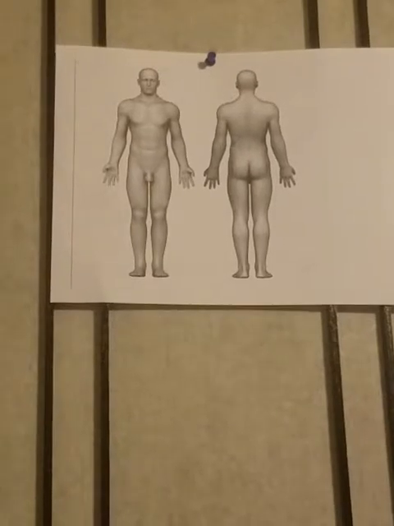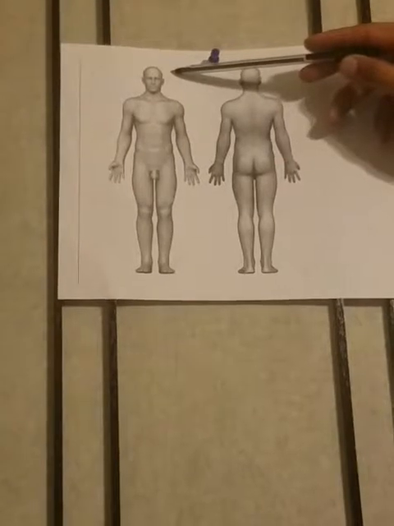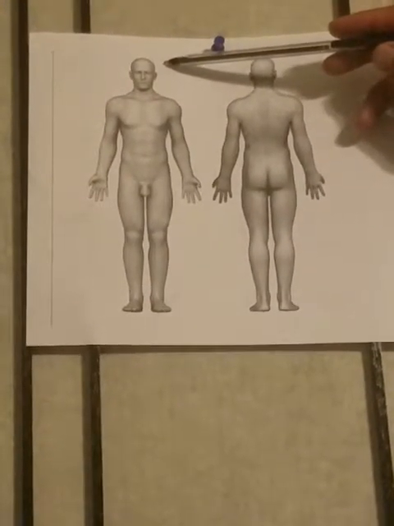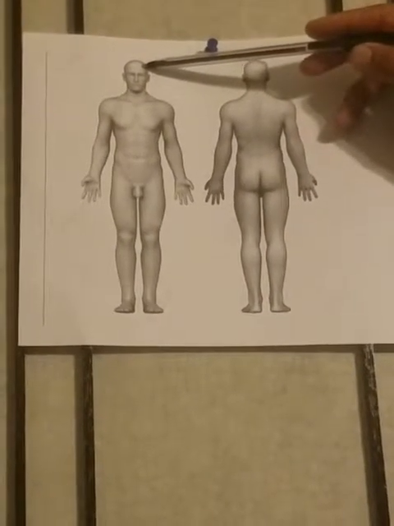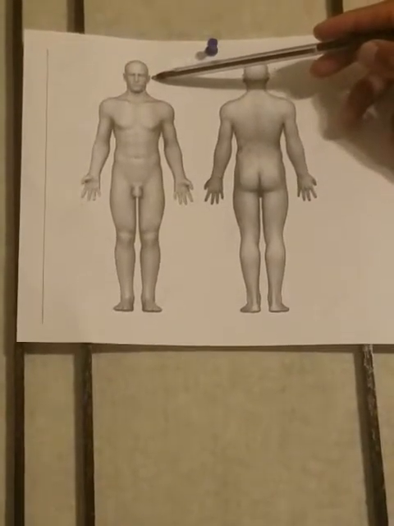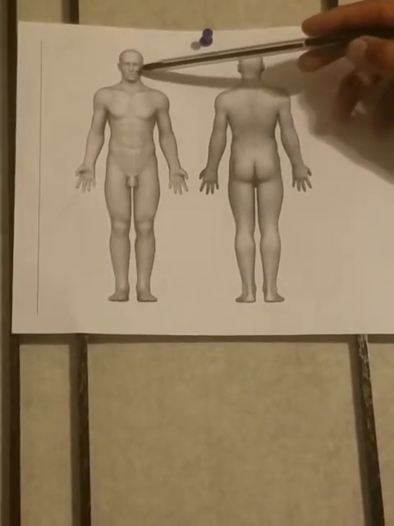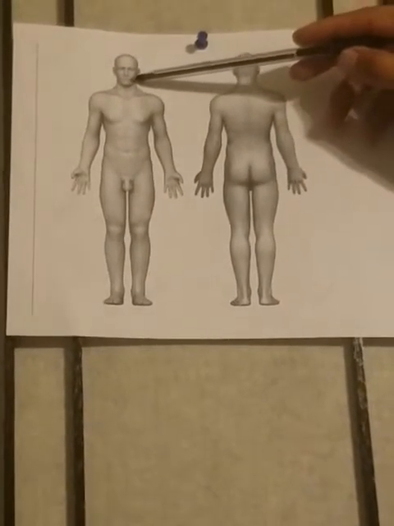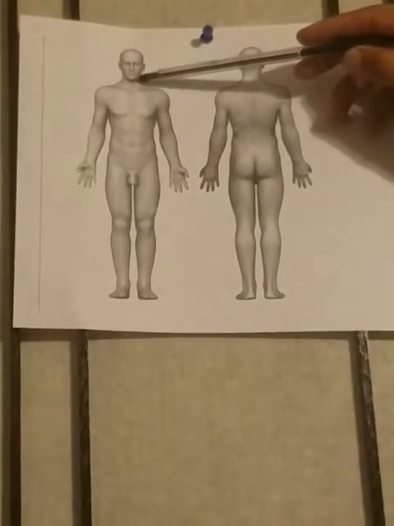To start, I will identify the cephalic region, which also consists of the skull and the face. This also has different regions like the frontal, which is the forehead. We have the otic, which is the ear. We have the buccal, which is the cheek. We have the nasal, which is the nose. We have oral, which is the mouth. And we have the mental, which is the chin.